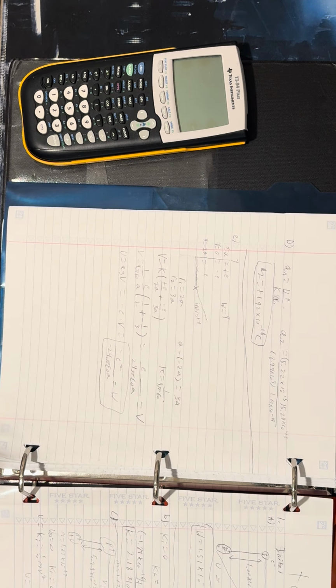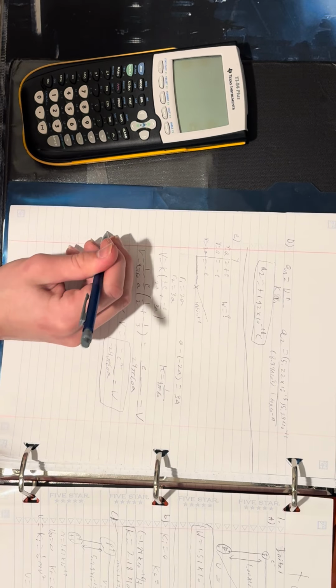Moving on to, sorry, my computer's just being really funky today. Can you please load? Stop. My internet keeps cutting out. Okay, part F.